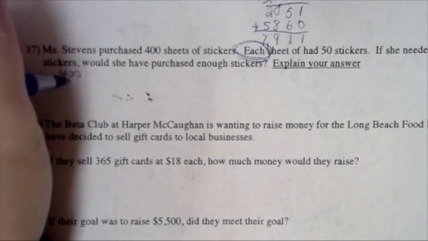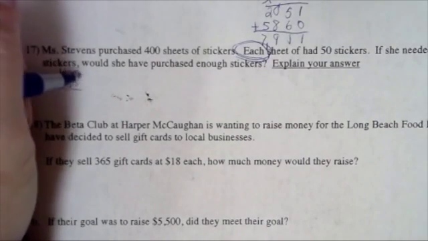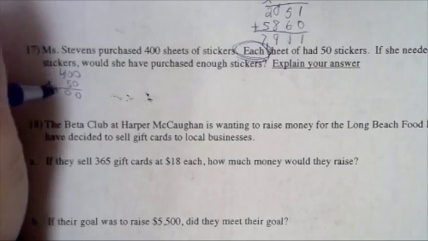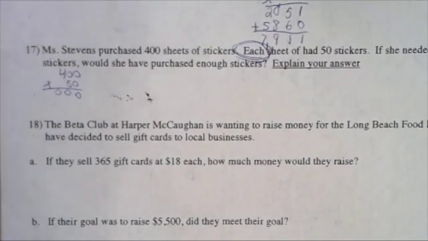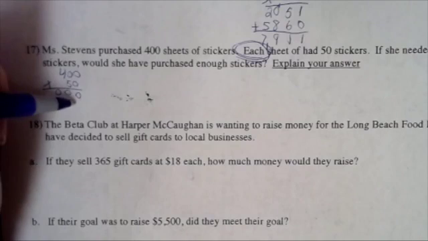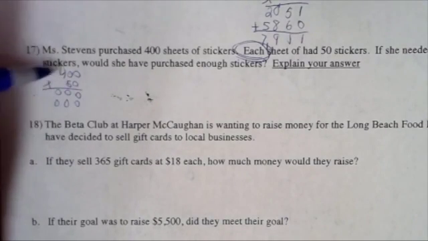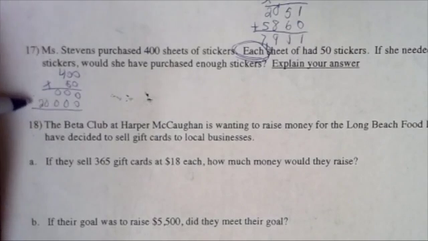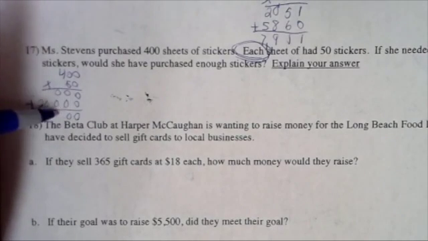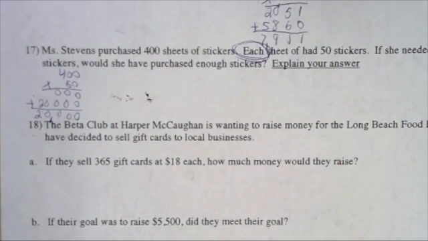400 times 50. 0 times 0, those are all zeros. We scoot over to our tens digit, so we put down a 0. 5 times 0 is 0, 5 times 0 is 0, and 5 times 4 is 20. We add our partial products to see that she bought 20,000 stickers.